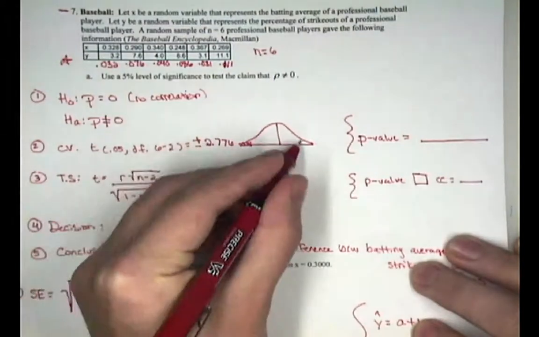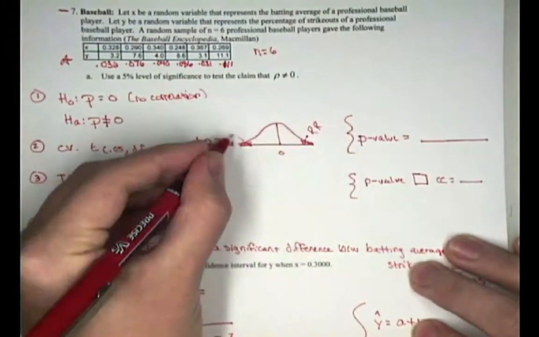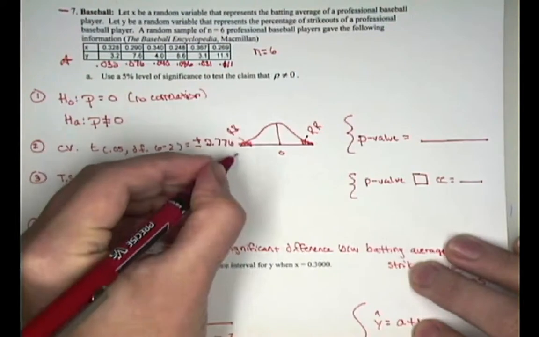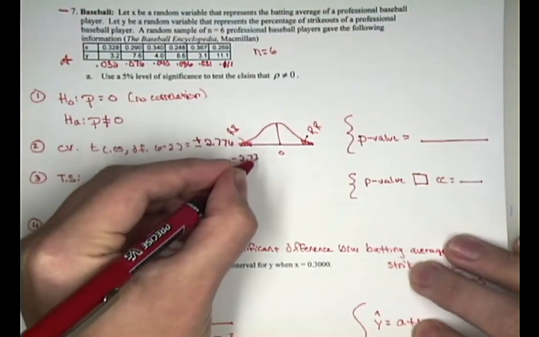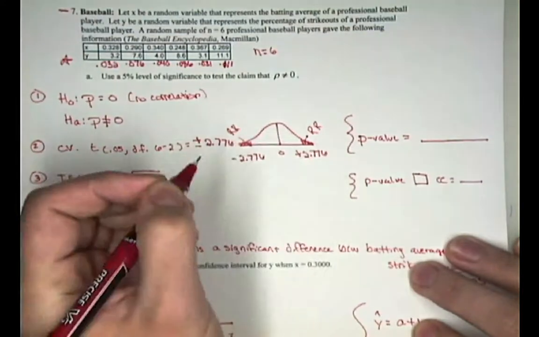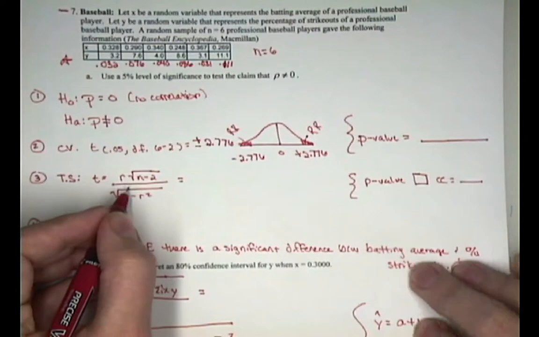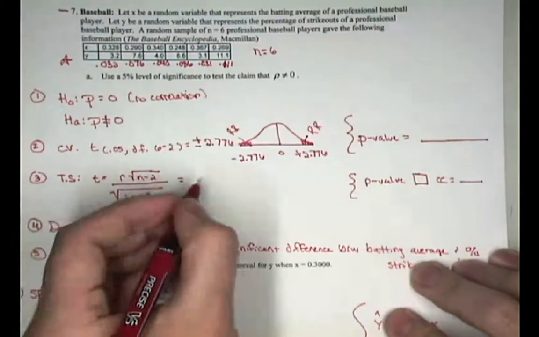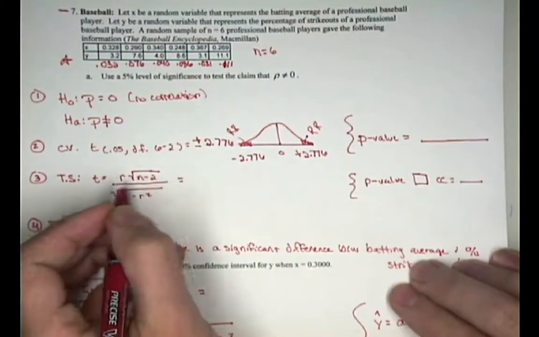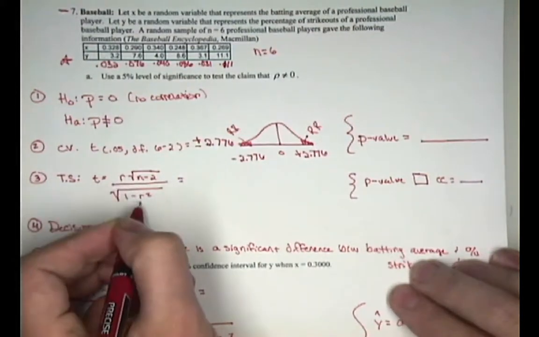You draw a picture of your rejection regions and label them minus 2.776 and positive 2.776. Then you do a test statistic, plugging in your R value, your N value, and your coefficient of determination value.